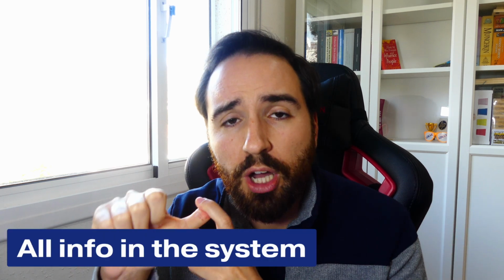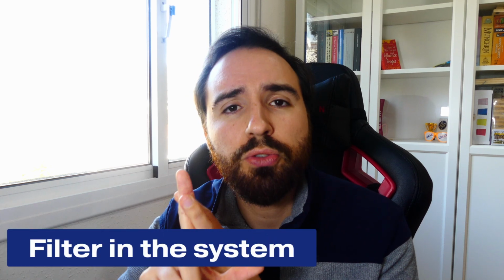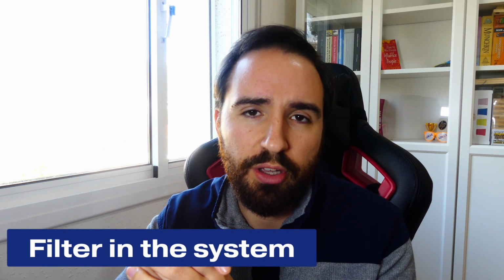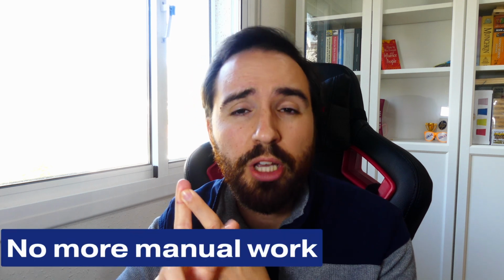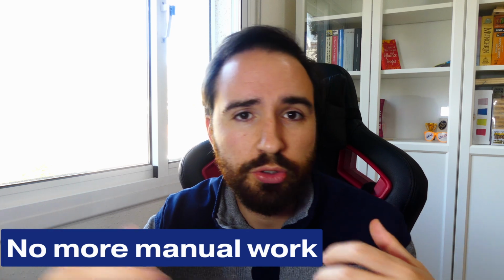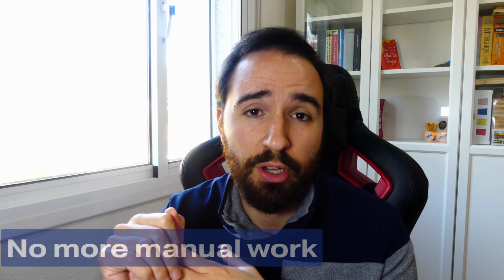What is it that they needed exactly? They needed to have all of their files into this new system. They needed their project managers to be able to filter the information in this system to find the specific file that they are looking for, the improvement for the machine that they are working on. They needed to be able to do this without any further manual efforts. They didn't want to spend more hours grabbing those files and putting the information into their system.